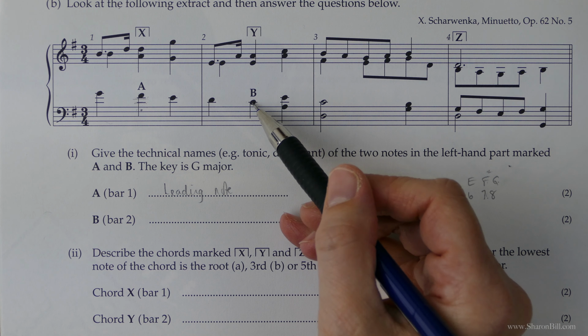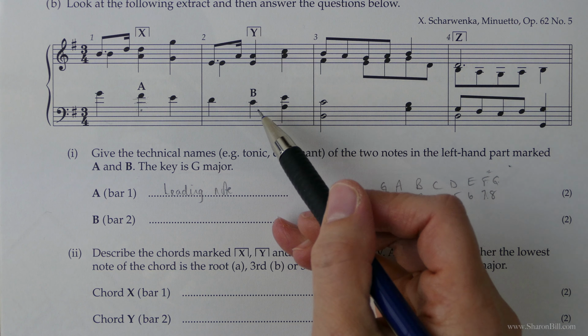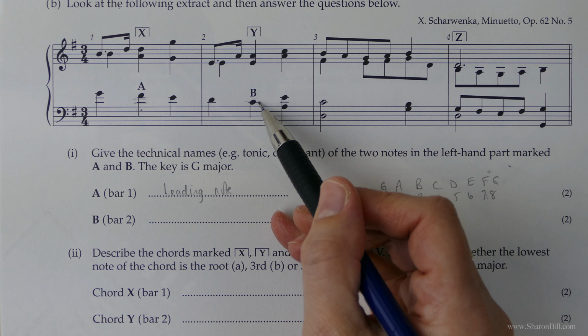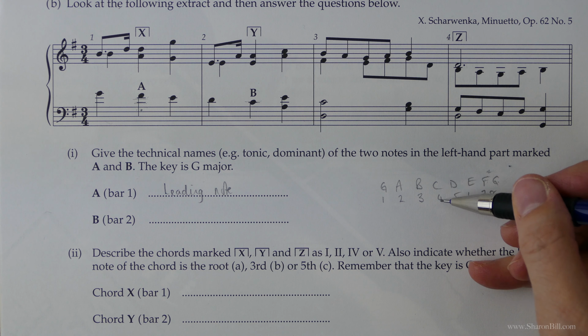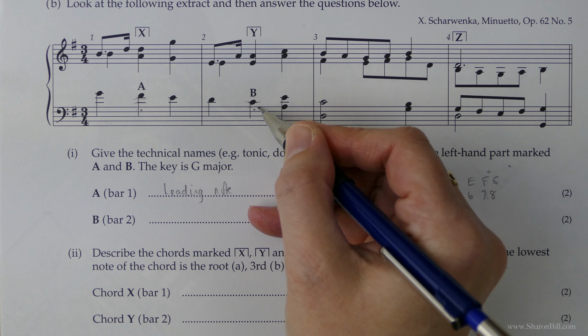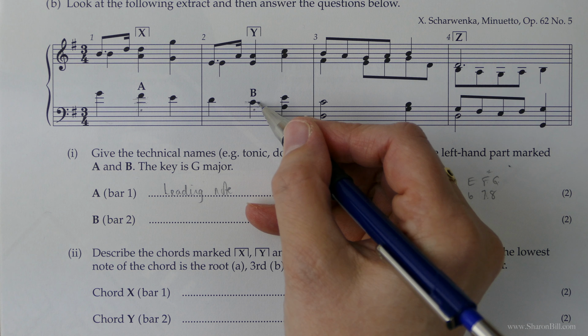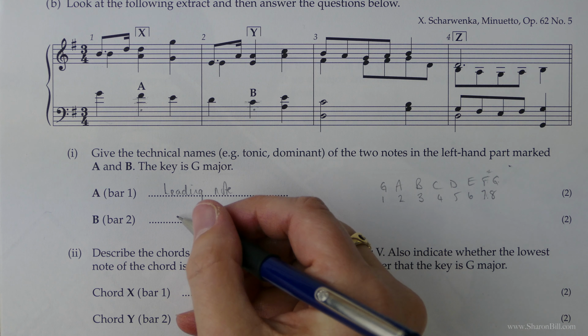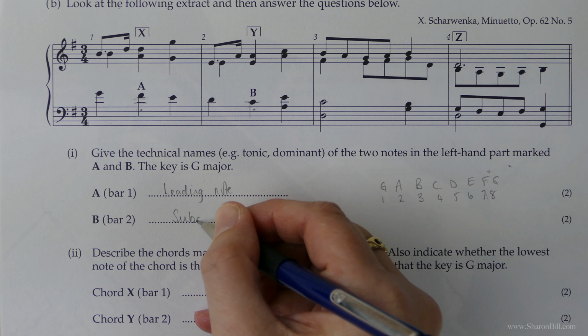So now section B, question B, we have a letter C here, and we know that's the 4th degree of the scale. Alternatively we can count up 1, 2, 3, 4, and the 4th degree of the scale is the subdominant.